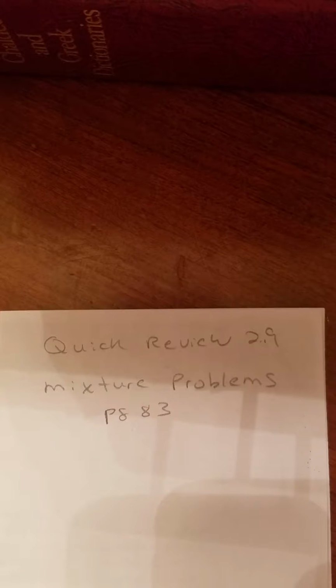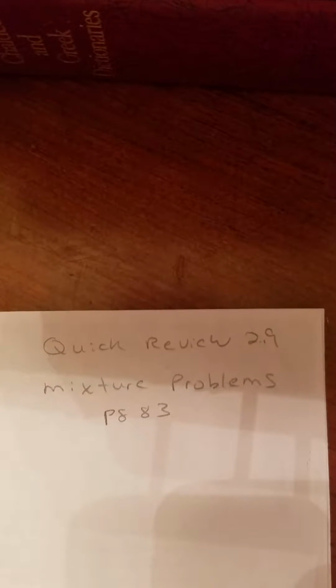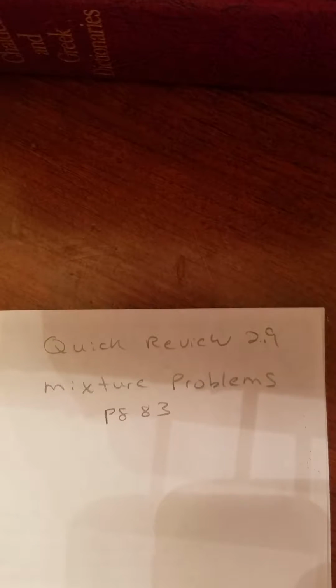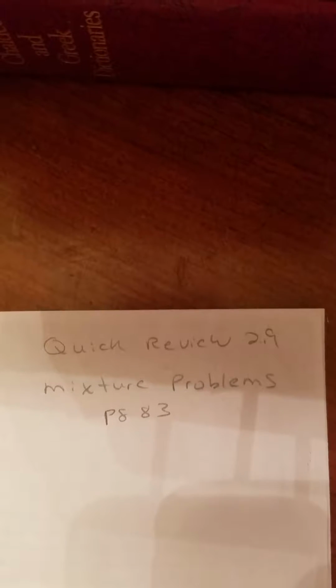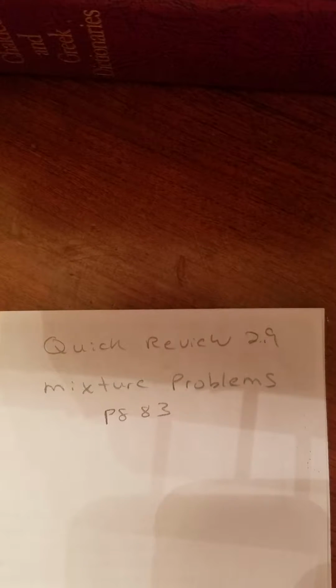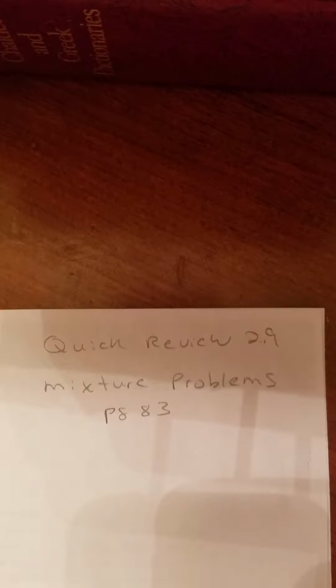Basically, mixture problems are story problems. They have differing values that you have to combine to form one whole. Mixture problems are best solved by using a chart. If you look on page 83, there's a table A. It gives you some ideas of what you might put in the chart. I'm just going to do a couple of the problems for you, just to give you an idea of what that chart might look like, okay?